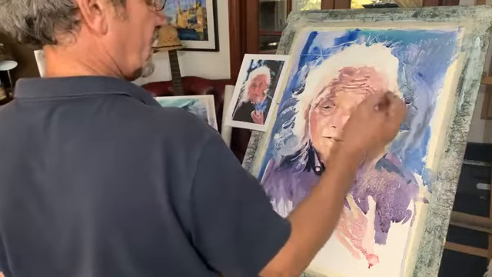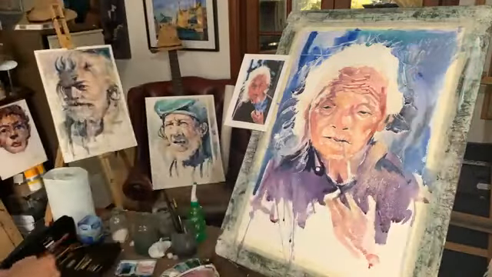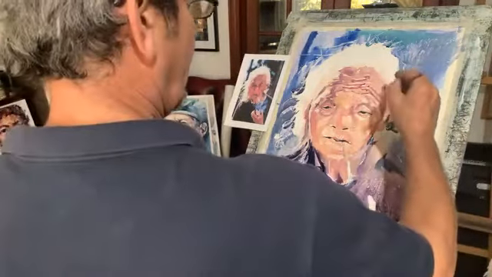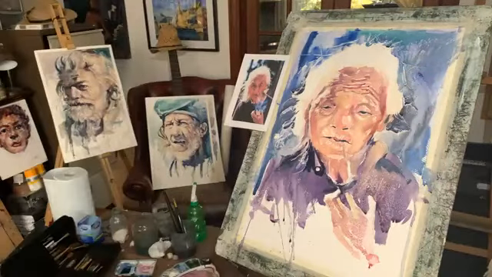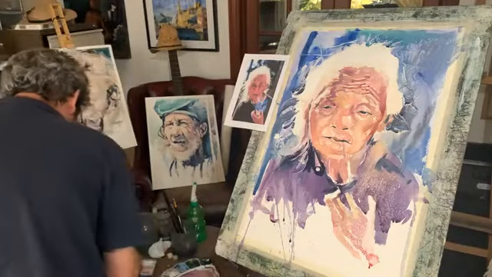Side of the head, and build it up from there.